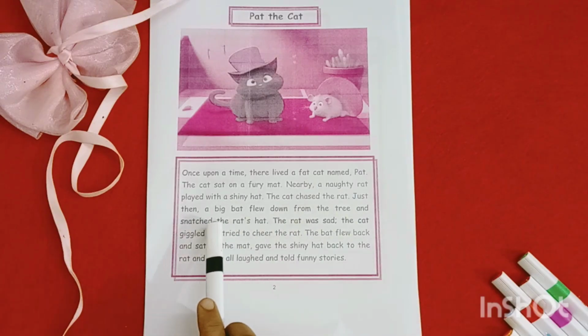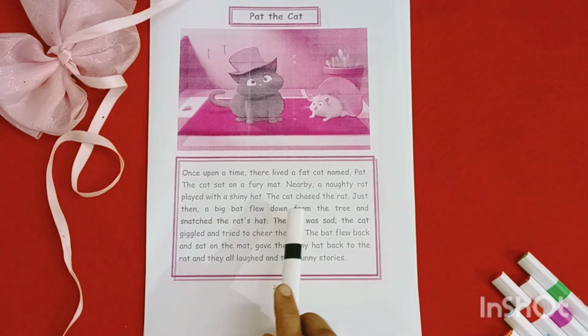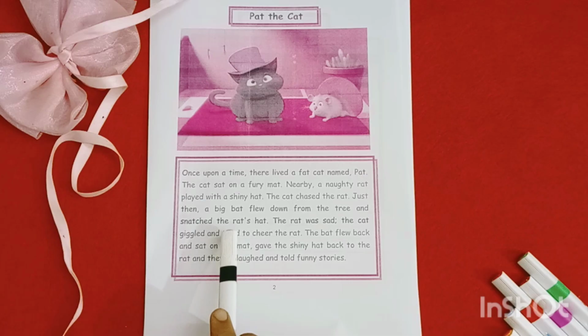Just then, a big bat flew down from the tree and snatched the rat's hat. The rat was sad. The cat giggled and tried to cheer the rat. The bat flew back and sat on the mat, gave the shiny hat back to the rat, and laughed and told funny stories. Do you like this story? Really? That's good.